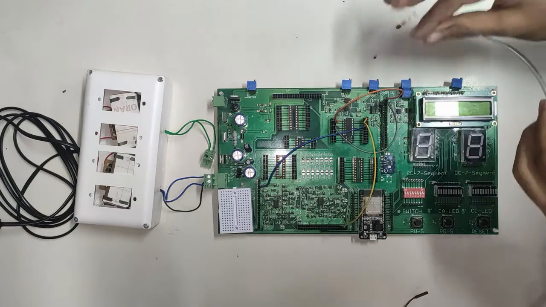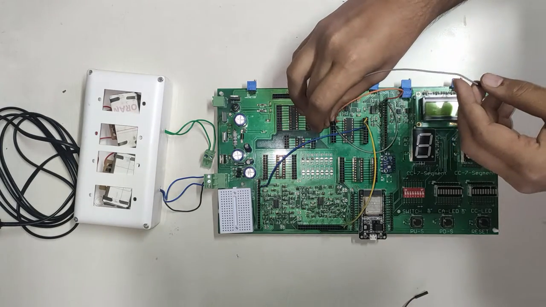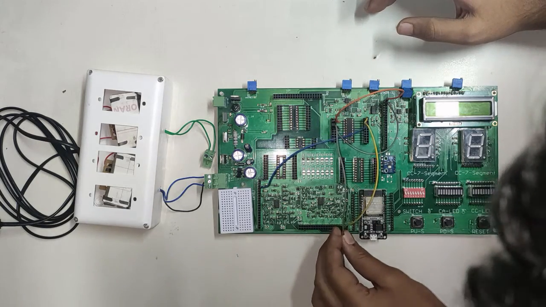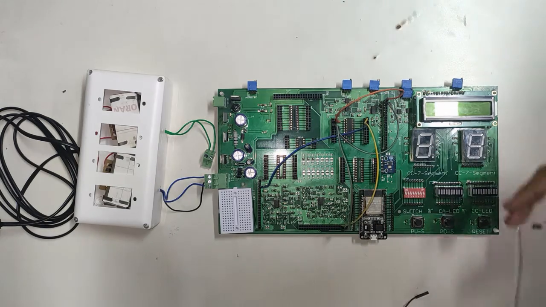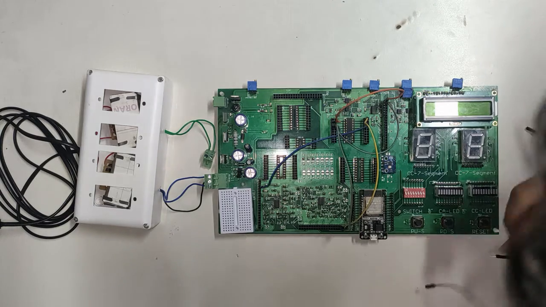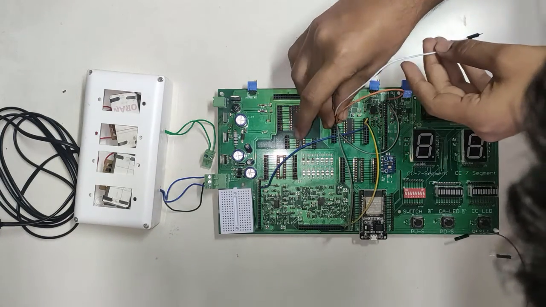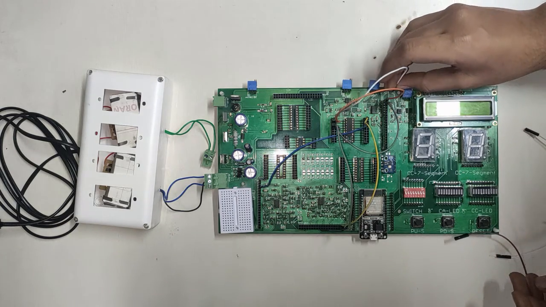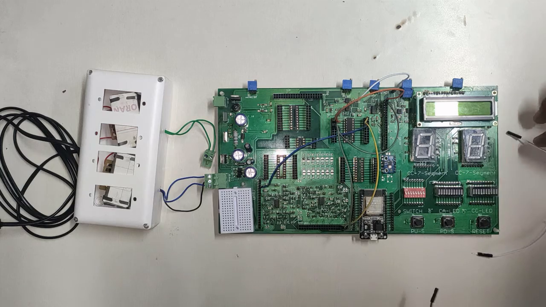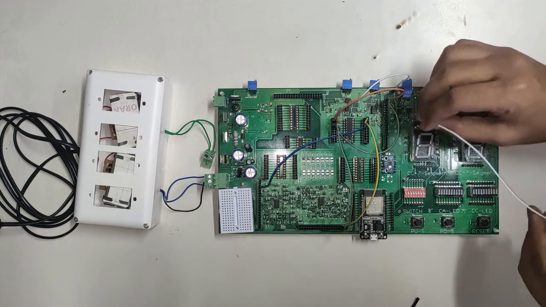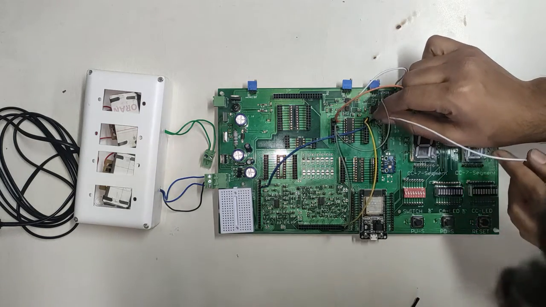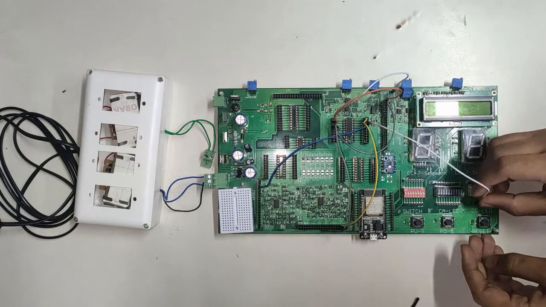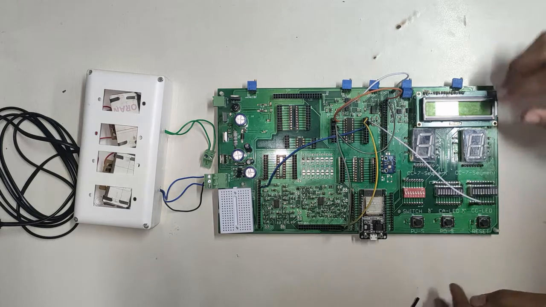After that, pin number 3 is K, and pin number 1 is the clock. And pin number 12 is our output. So that was our connection.